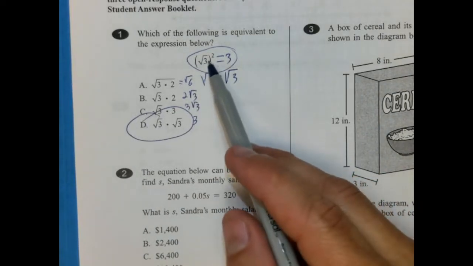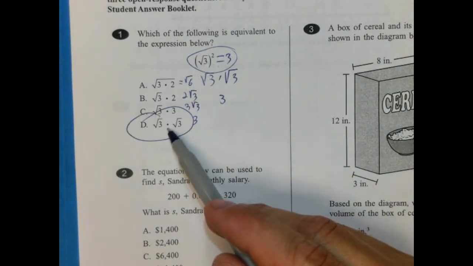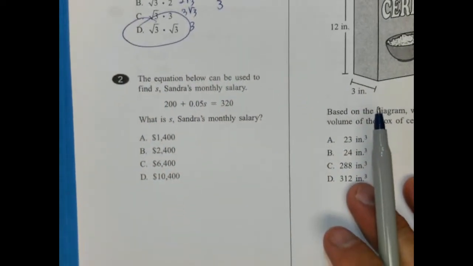There are two ways to solve this. You can say this is just radical 3 squared, which is exactly what it is, or you can say this equals 3, and this is the only one of these four options that equals 3. Either one works.